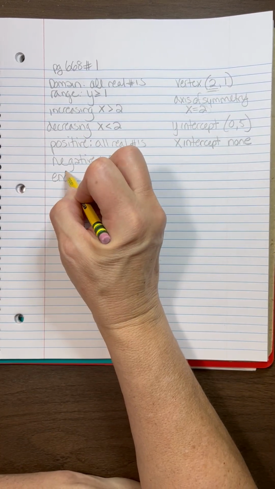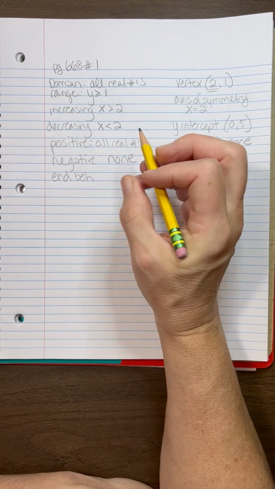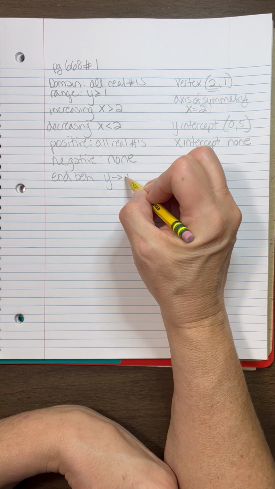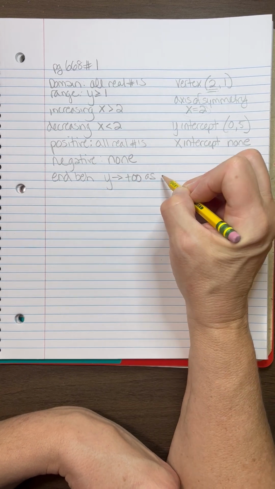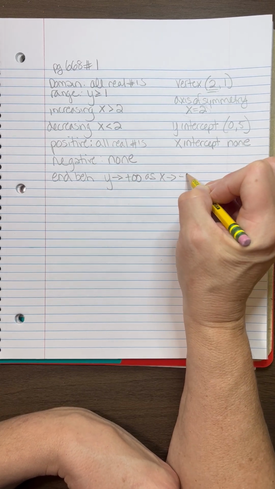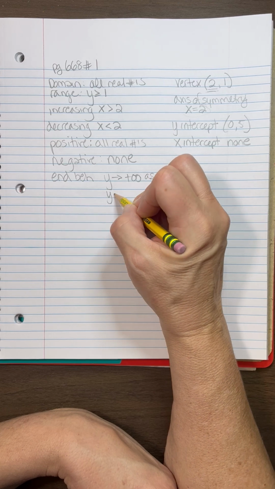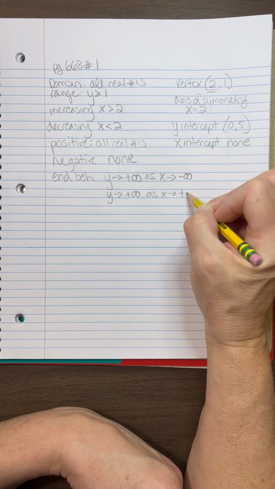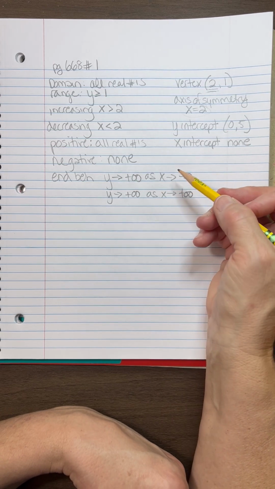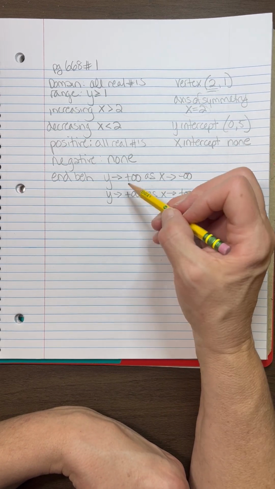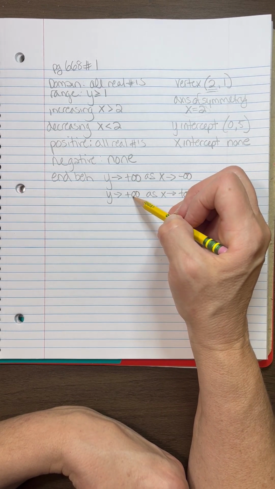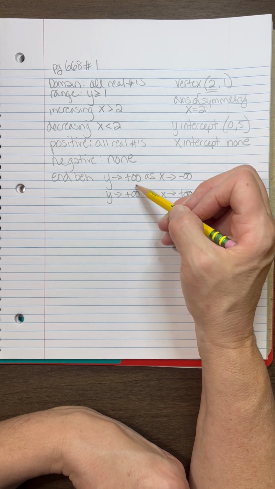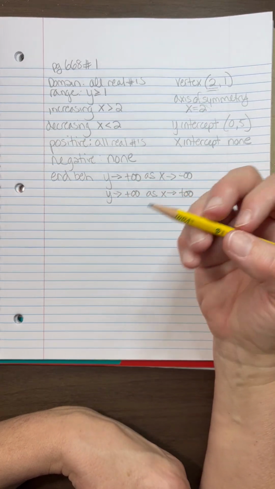And lastly, end behavior, y approaches +infinity as x approaches -infinity, and y approaches +infinity as x approaches +infinity. Okay, again, the ends are always going to go the same way. So these are either both going to be going up and be positive, or they're going to be both going down and these would both be negative.